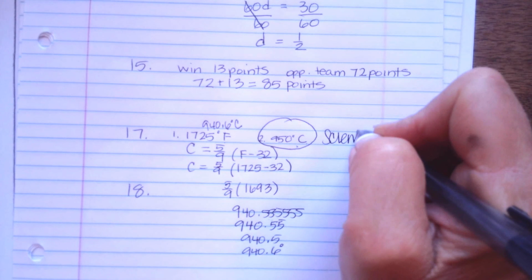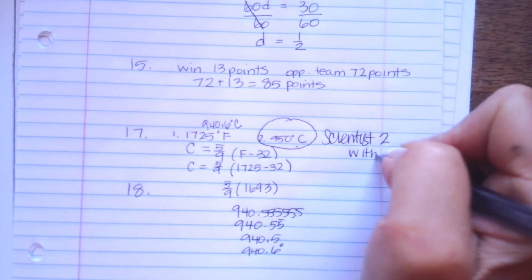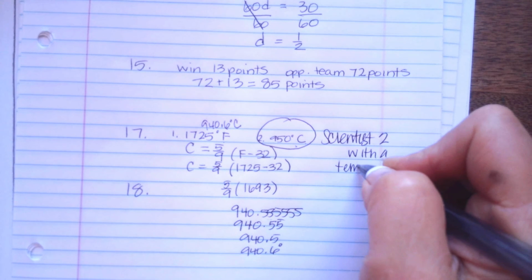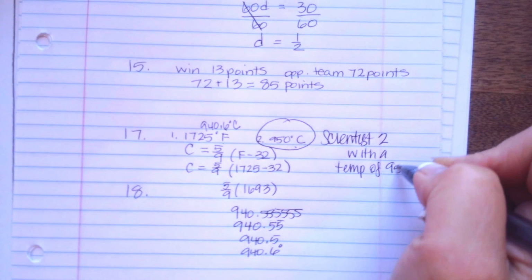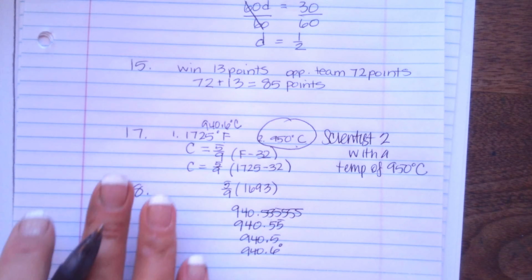So the answer is scientist 2 with a temperature of 950 degrees Celsius. Do you guys think you got that correct, or do you not remember? I'm pretty sure I got that right. I don't remember.